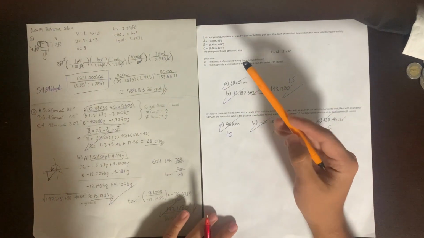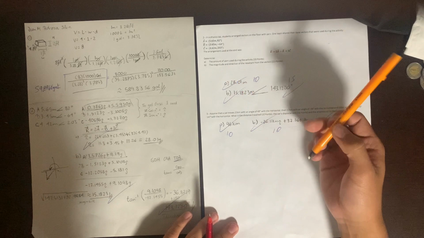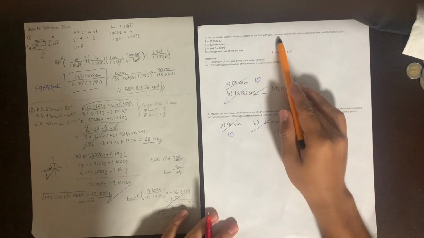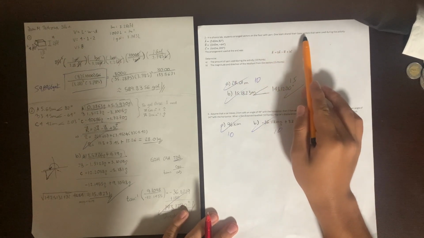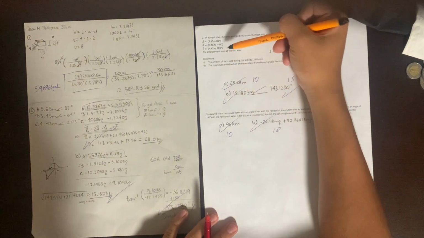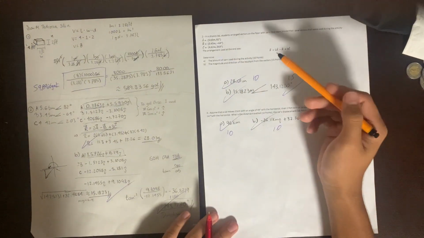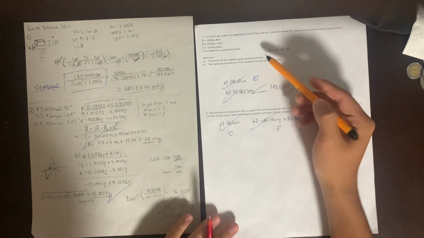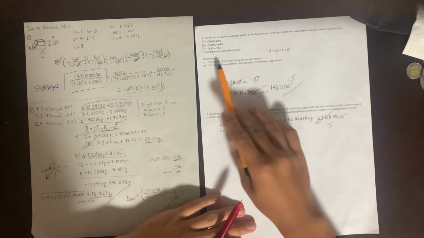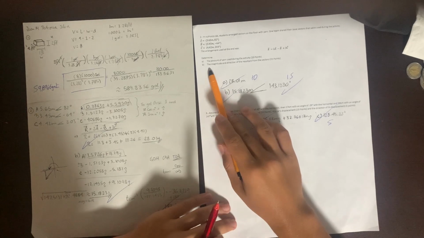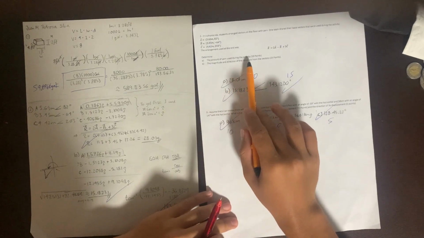Now for the second problem, it says, in a physics lab, students arrange vectors on the floor with yarn. One team shared their base vectors that were used during the activity. Here we have some vectors, a given formula, and we have to determine the amount of yarn used during the activity, that is our distance. And we also have to determine the magnitude and direction of the resultant from the vectors.